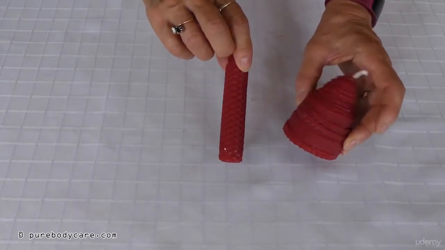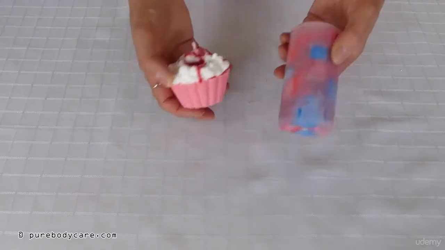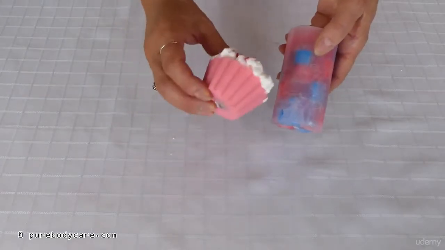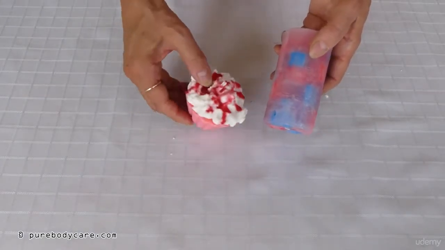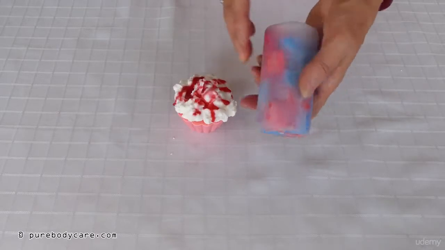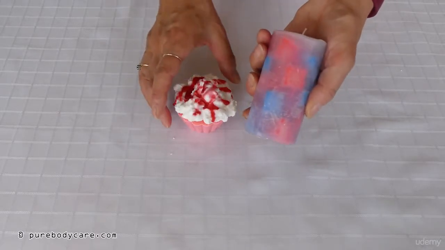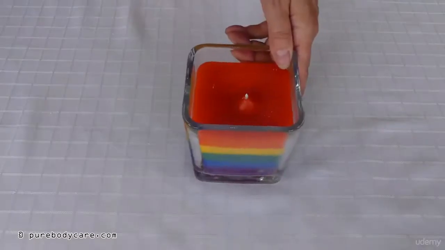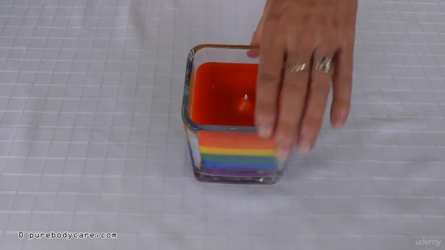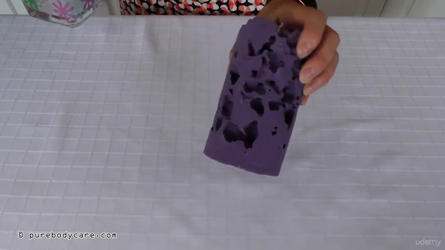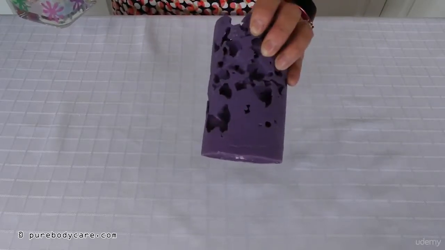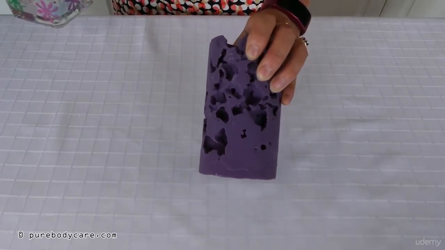You can create some great shapes with the beeswax sheets. And I'm going to show you how to do some cool effects like creating little cupcakes and coffee cups, and also how to embed chunks in a candle to create another fun effect. Then we'll cover how to do layering in candles, which can create fun effects, and how to create a candle with amazing effects using ice with a very simple technique.